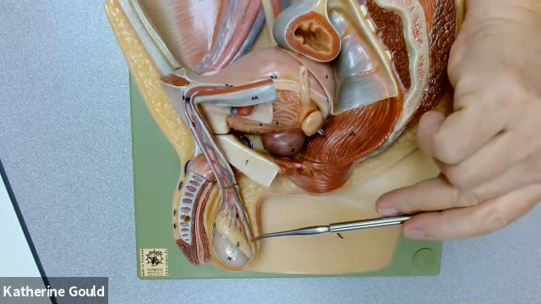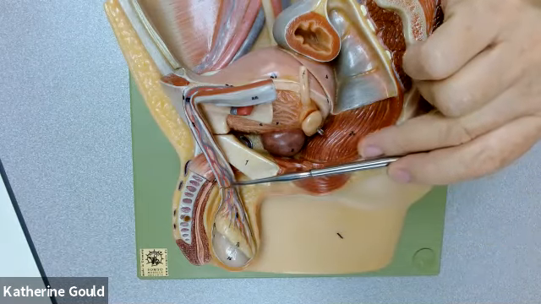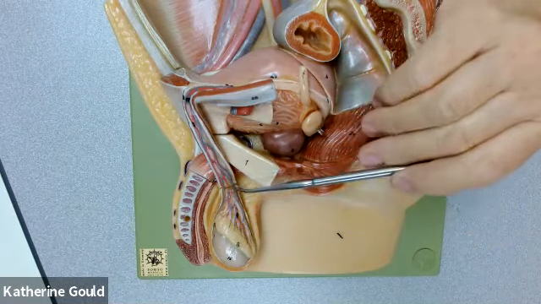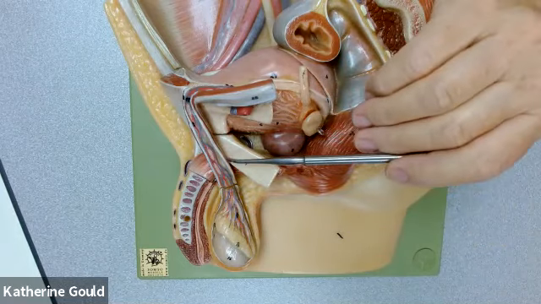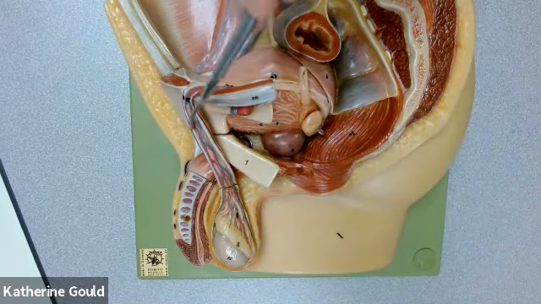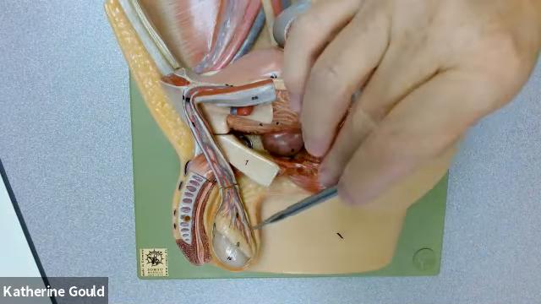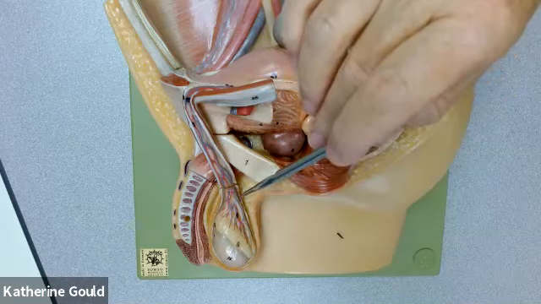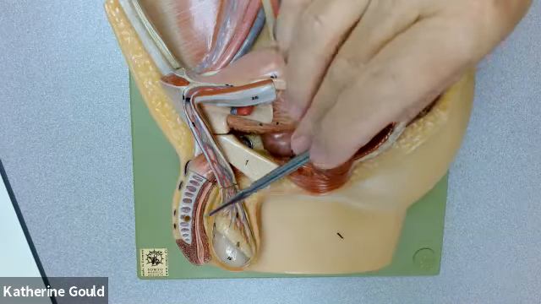The vas deferens is going to travel up through this spermatic cord. Notice there are also blood vessels here. This is the gonadal artery and vein, which are going to branch and provide blood to all of these structures in the scrotum.